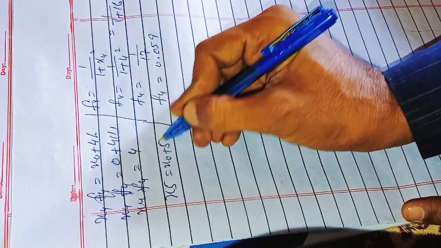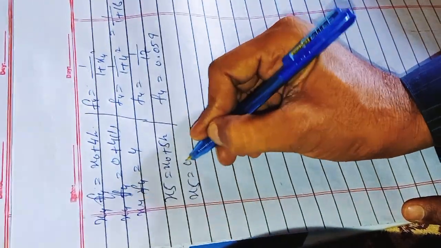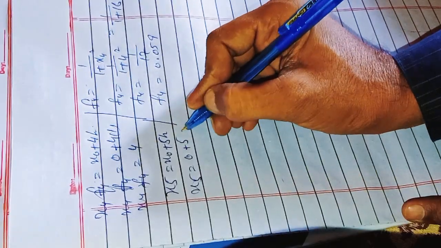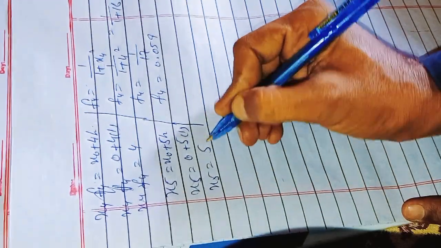Now we find x5, which is x0 plus 5h. The value of x0 is 0 and the value of h is 1, so x5 is equal to 5.